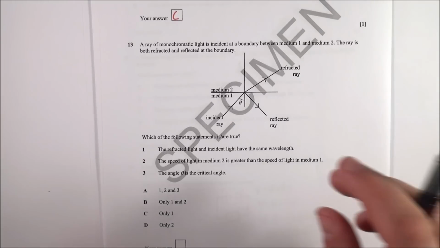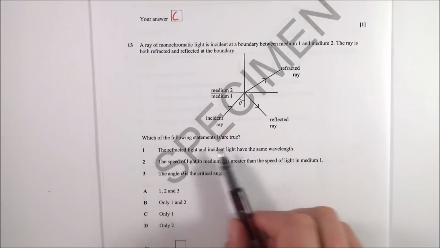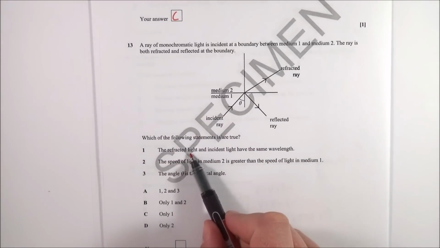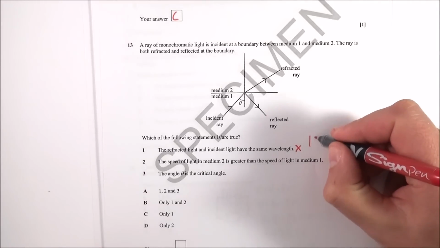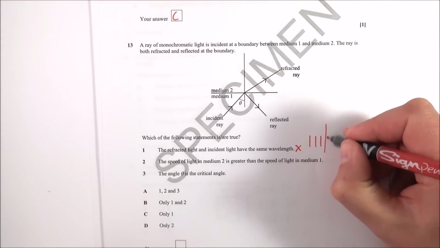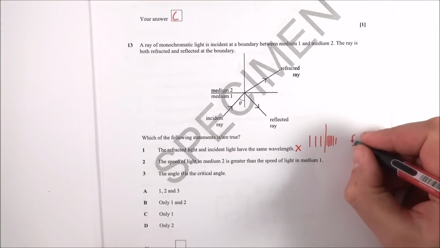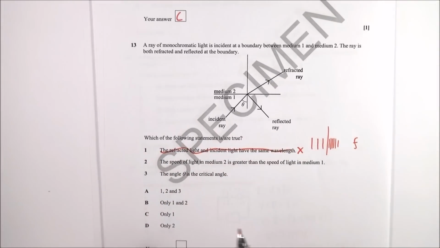Okay, 13. So this one here, again, let's get rid of the statements which aren't true. Which of these are true? The refracted light and incident light have the same wavelength. That isn't true. The wavelength will change as this goes into a different medium. So the wavelength might change, but the frequency stays the same. So that one isn't true, so let's get rid of that.